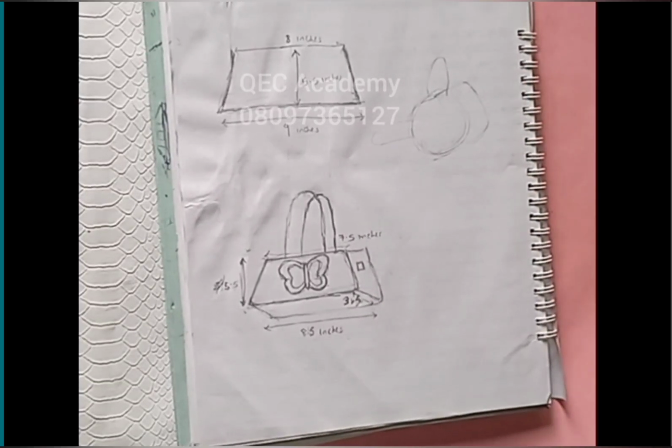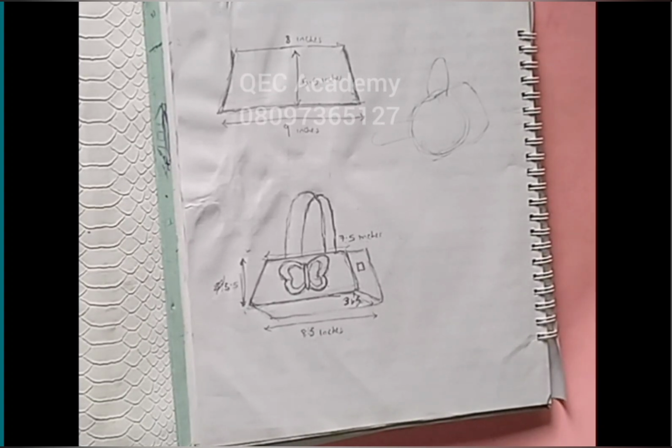After drafting the pattern, we're going to create our prototype. We want to know if all the various parts of this bag actually match together. It's not as if the side is bigger than the front of the bag. So that's the essence of having a prototype. After you cut out the pattern, join them together and see, do they really match? Do they really fit together? So that's what we'll be doing right now.